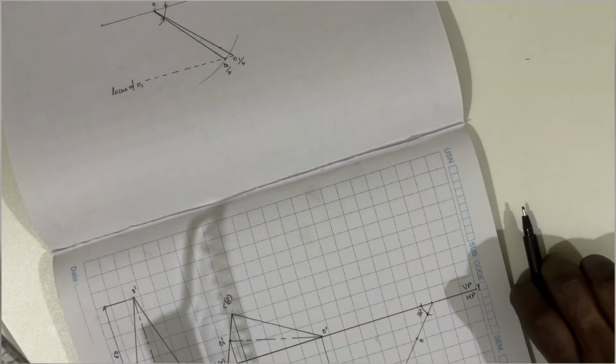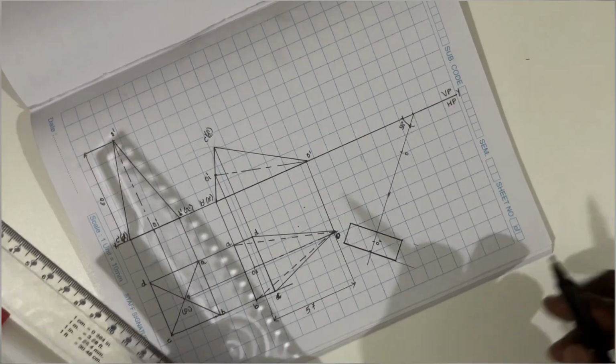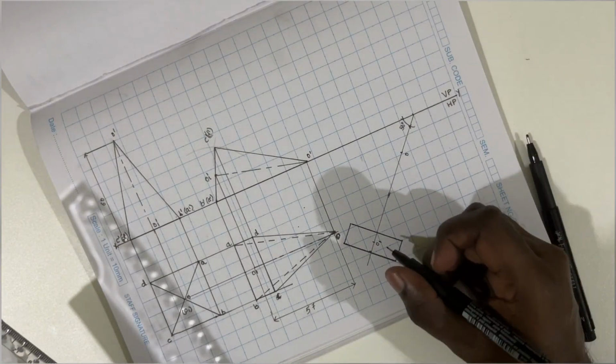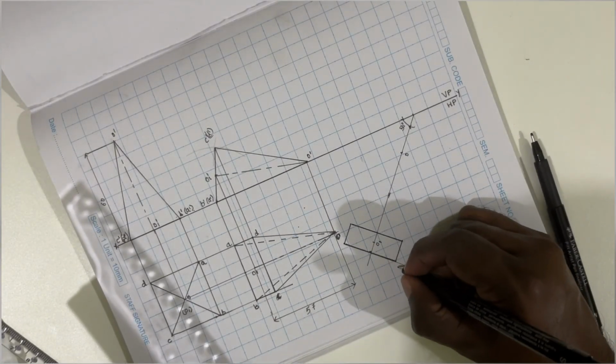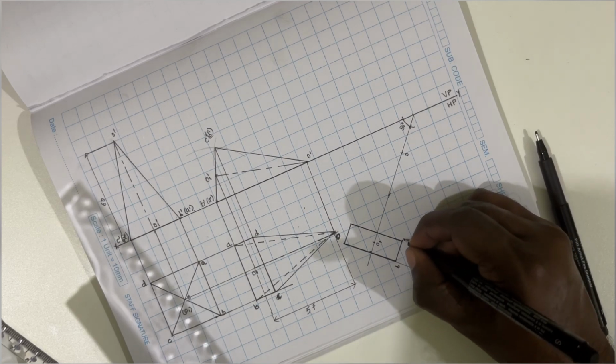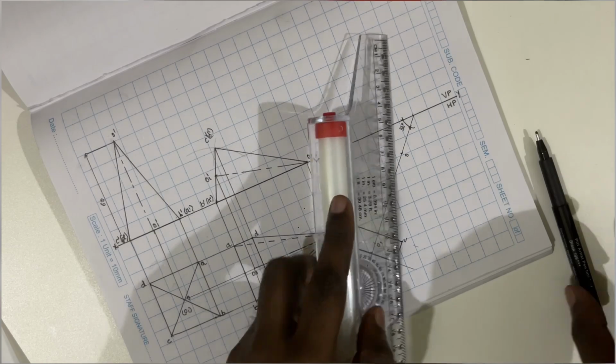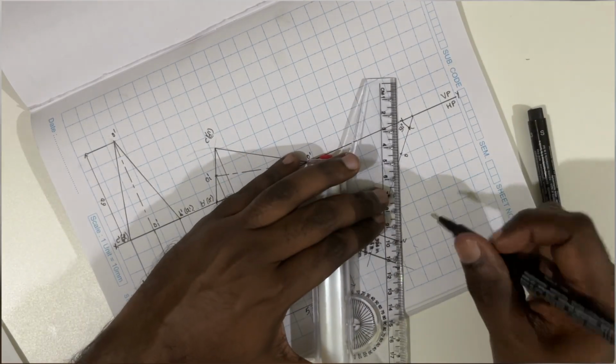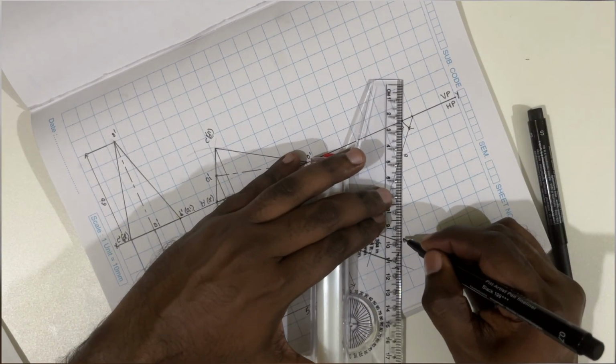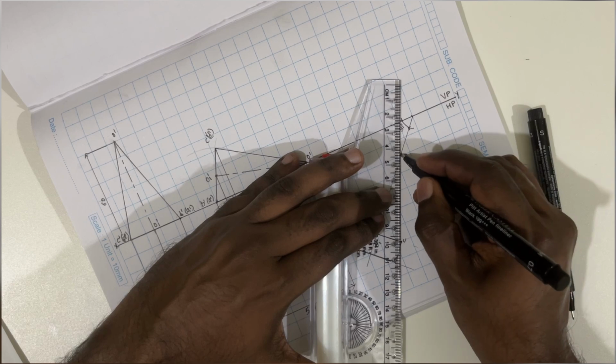So now let me annotate the corner points. The corner points are B, C, D and A. And then transfer the same triangular faces till the apex.